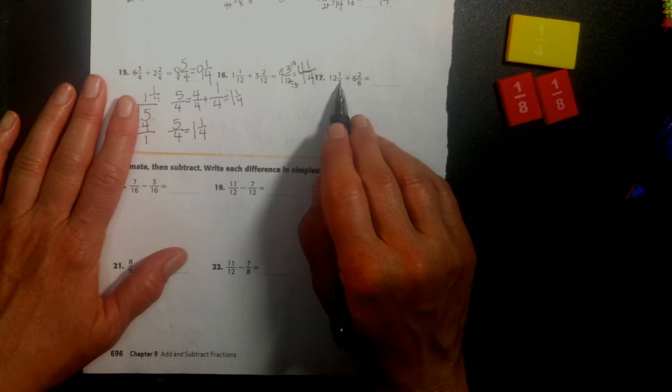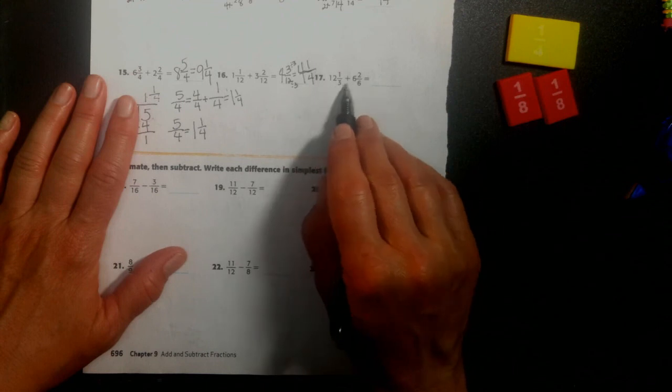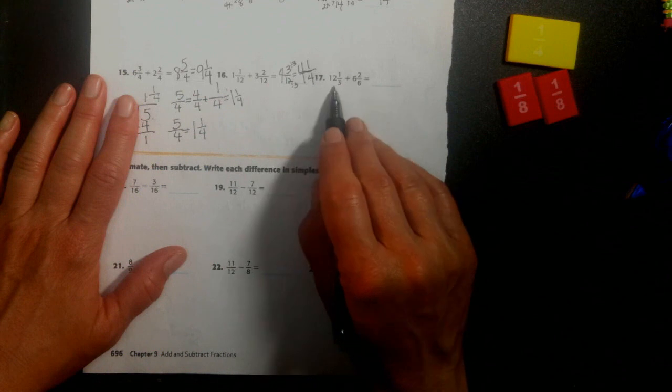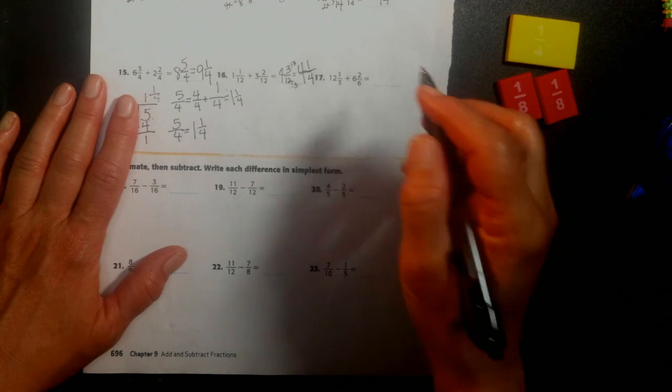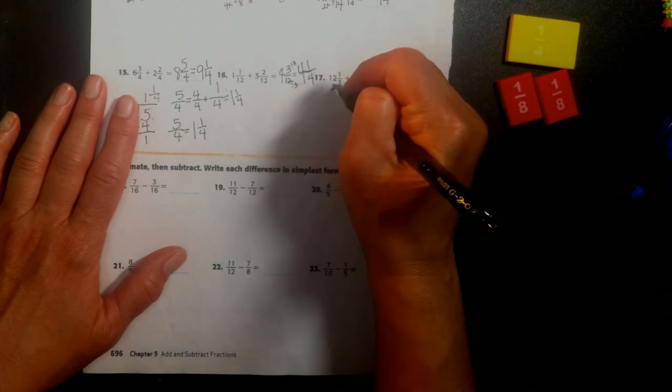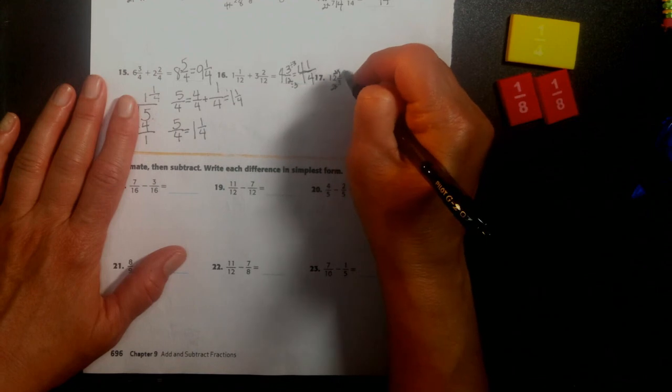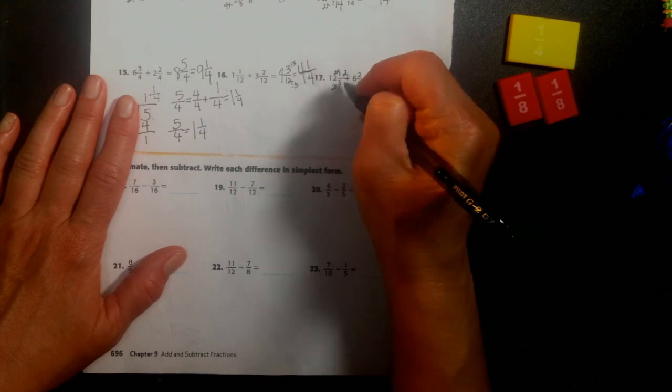All right, I need to add my 6's here, right? I need to add my numerator. I can't do my denominator. I can't add this denominator when I have a 6 and a 3. I'm going to change this 3 into a 6 by multiplying it times 2 times 2. So now I have 2 times 1 is 2 over 2 times 3 is 6.